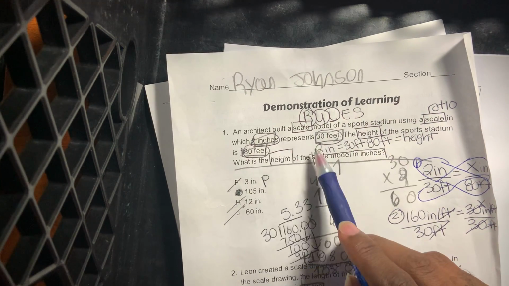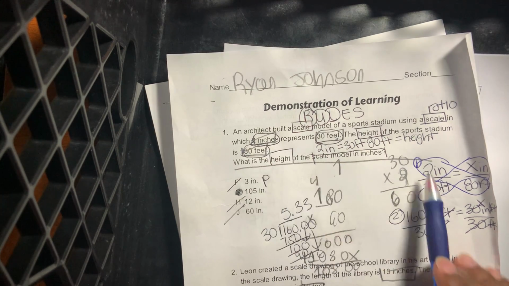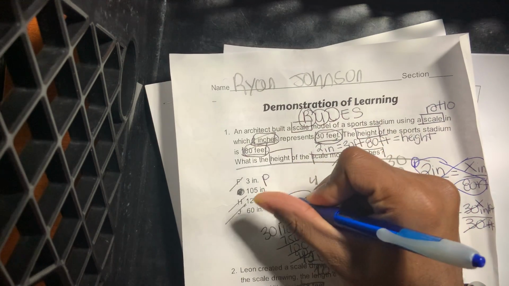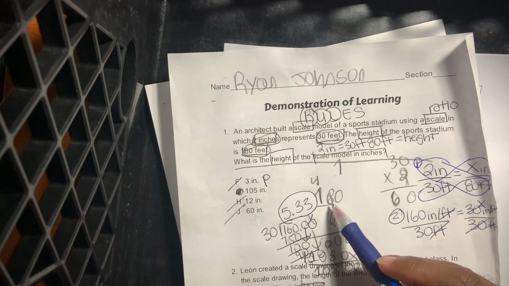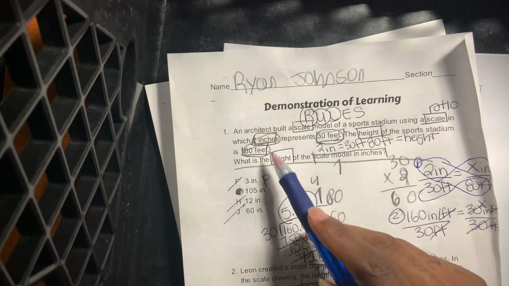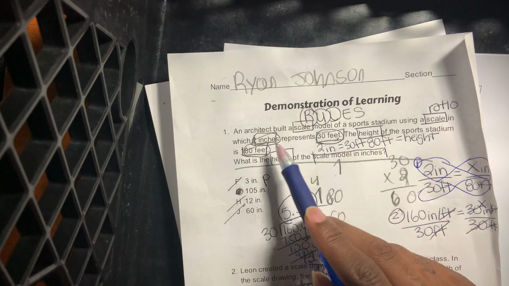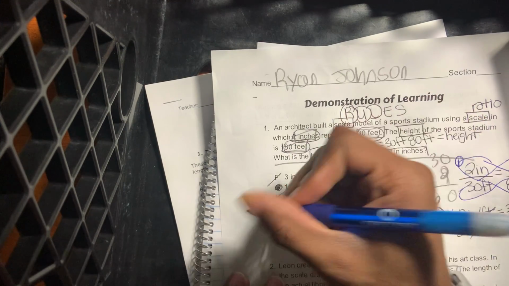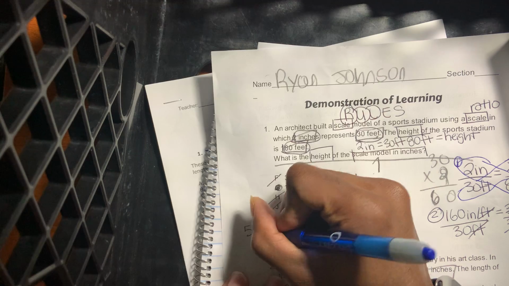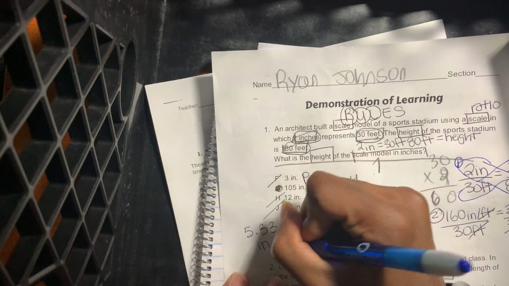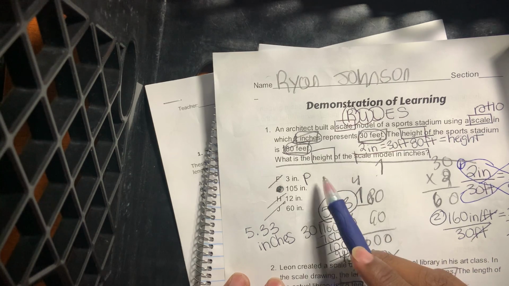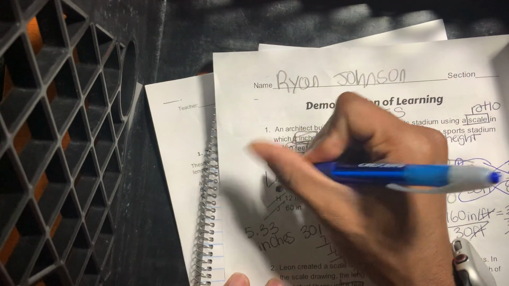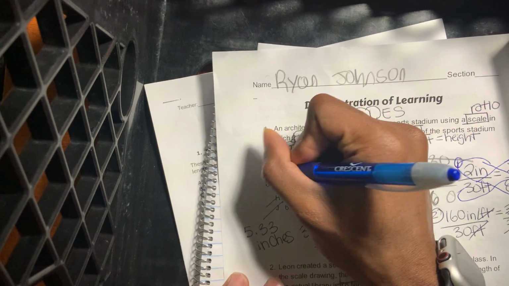So if 2 inches is equal to 30 feet, how many inches would be for 80 feet? Okay, and it's actually going to be this answer here, 5.33 inches. So 4 would be 60, 6 would be 90. So yes, the answer is going to be 5.33 inches. The height of the scale model in inches would be 5.33 inches. The closest answer would be F.